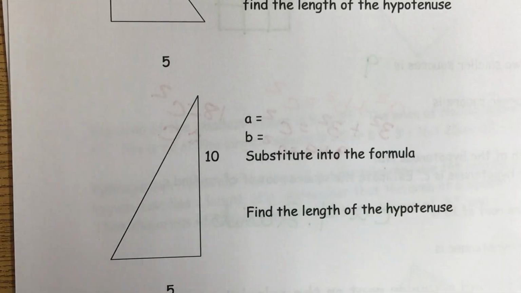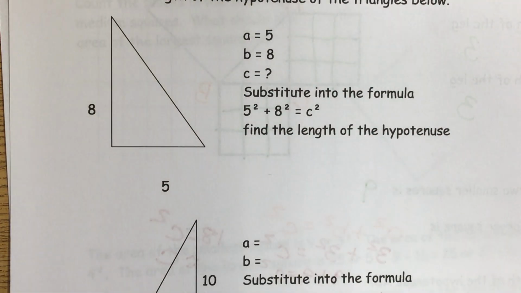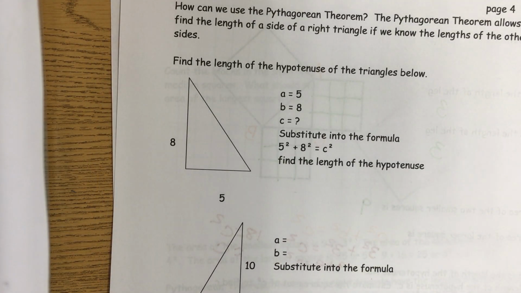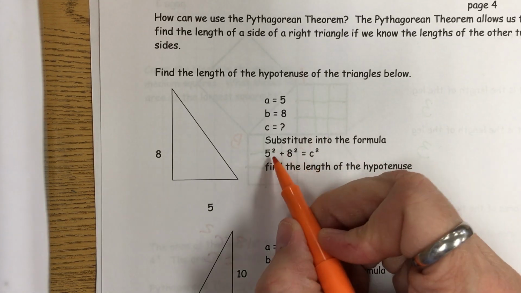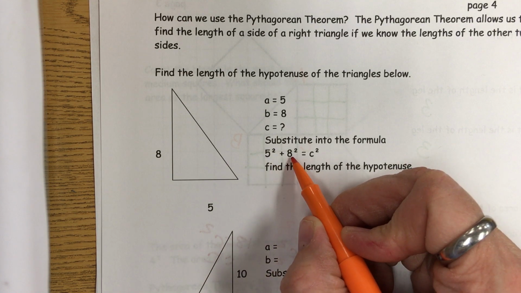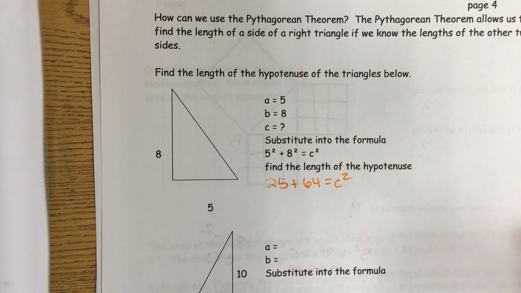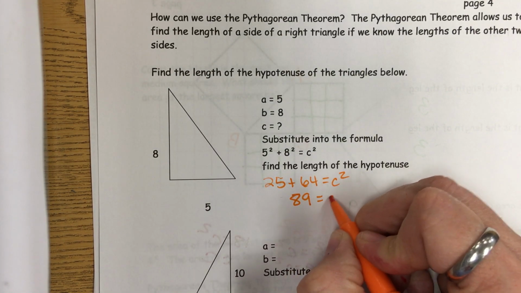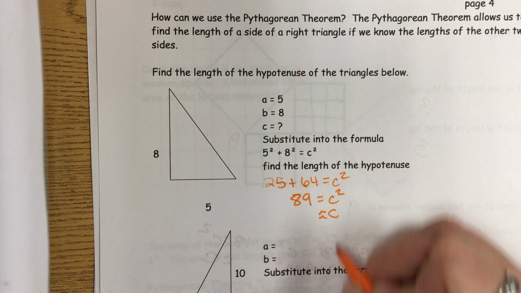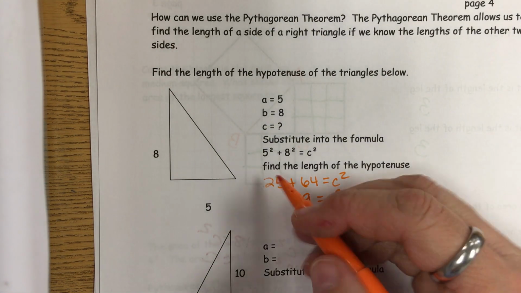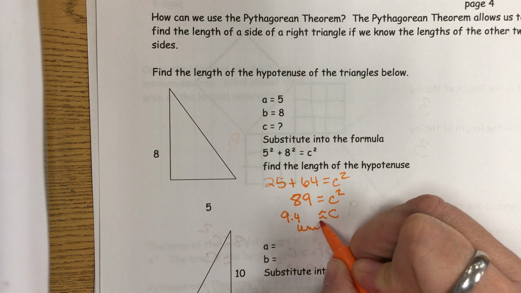Next page. We're almost finished, I swear. It's using the Pythagorean Theorem. So let's move it just a tad. This time it gives you the A and B and you want to find the C value. It's nice and they already set it up for you. A squared plus B squared equals C squared. So 25 plus 64 equals C squared. 25 plus 64, that's going to get me 89 is equal to C squared. But I don't want C squared, I want C. So I'm going to take my calculator and 89 and I hit my square root button and I get 9.4. So that's approximately 9.4 units.